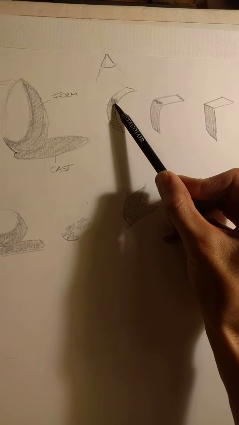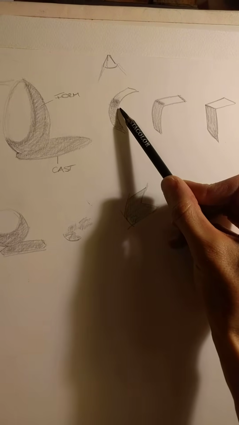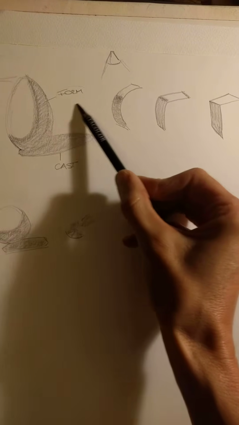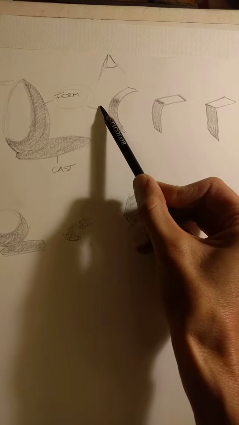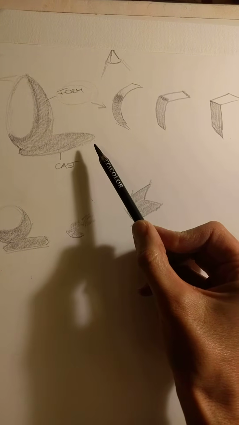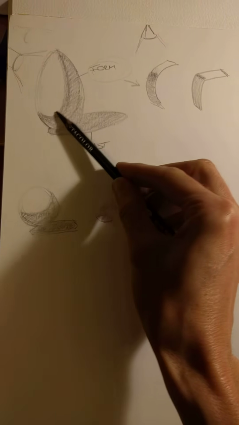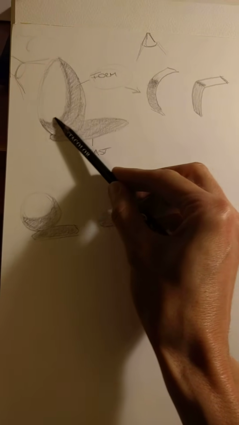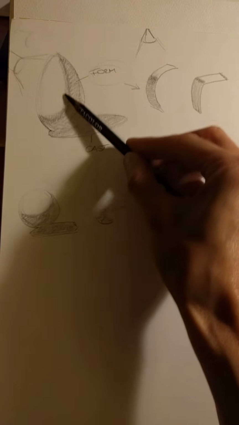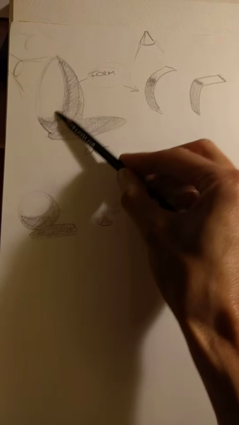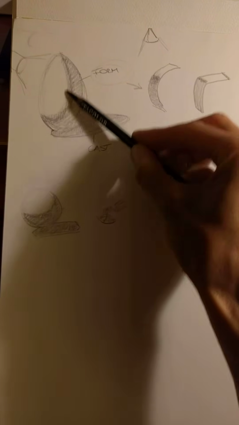Even more gradual, super soft. So the form shadow edges depend on the degree of the plane change. So in an egg, you have a fairly soft gradation, so you're creating this as a soft edge by lightly moving our pencils up and down along this edge.